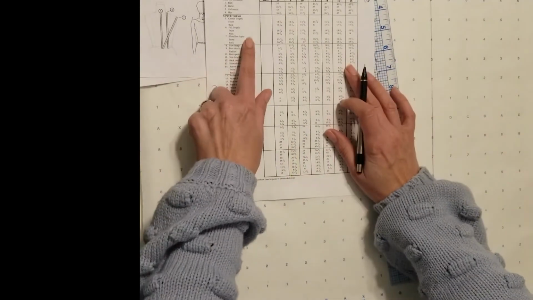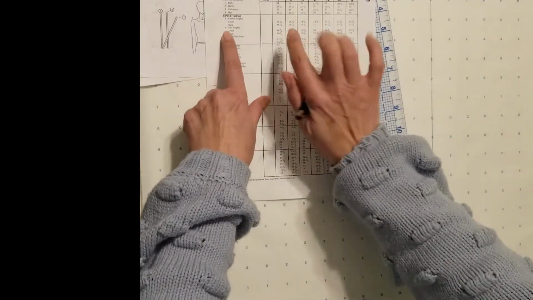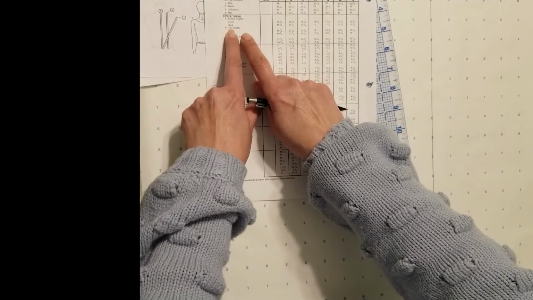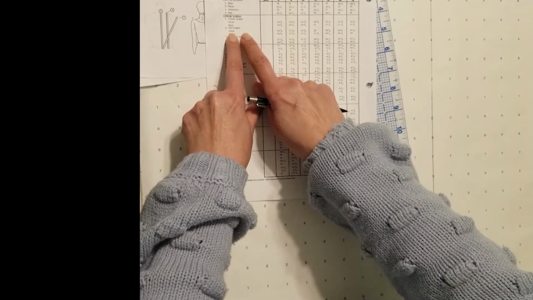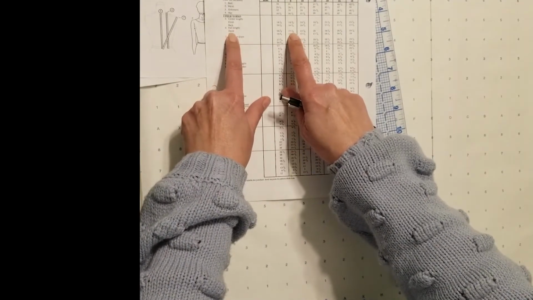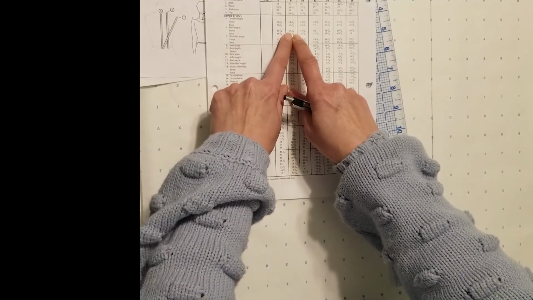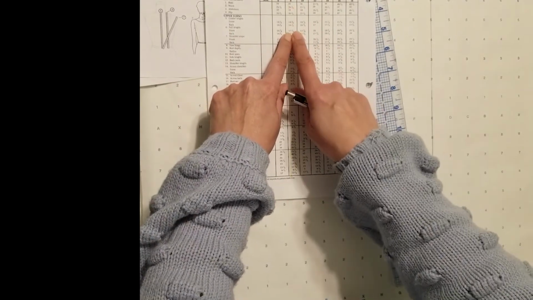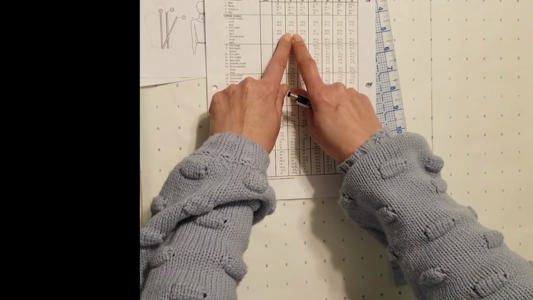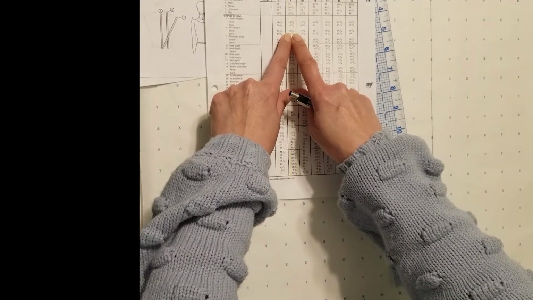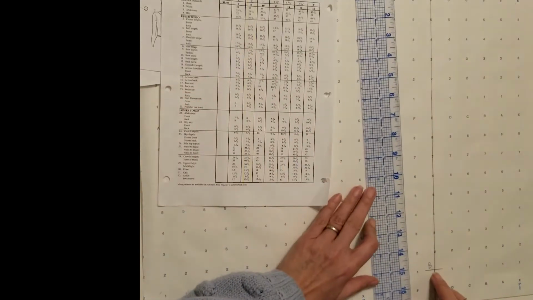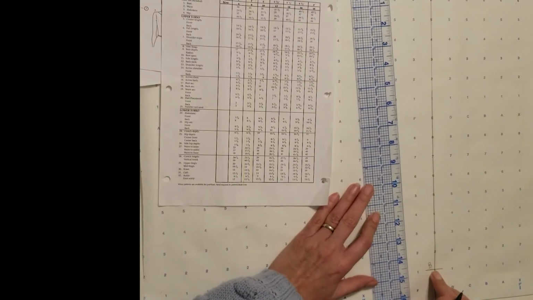You're going to go to the measurement chart, go to number 6, and that's full length for the front, because we are drafting the front, and that's 17 and a quarter for size 8, plus 1/8, so that's 17 and 5/8. I already marked where my waist is.